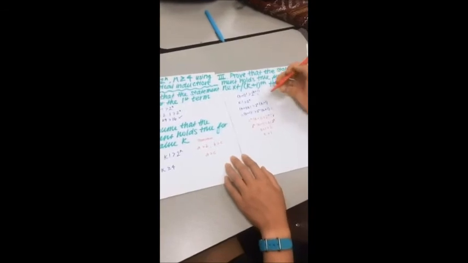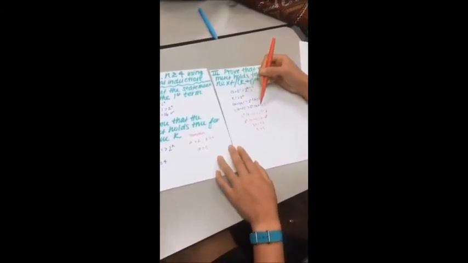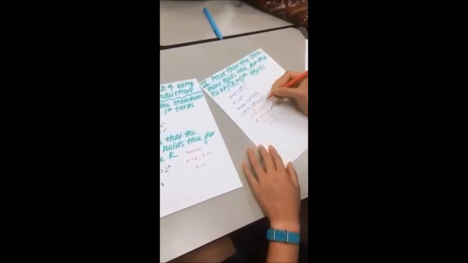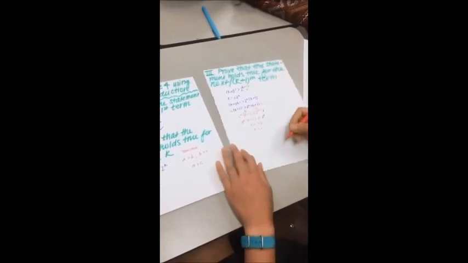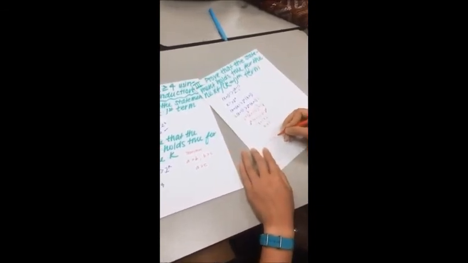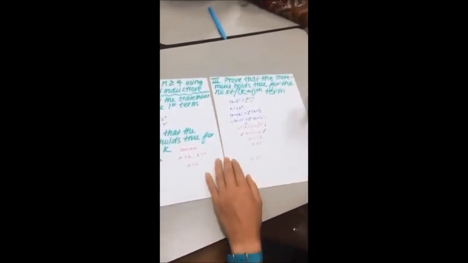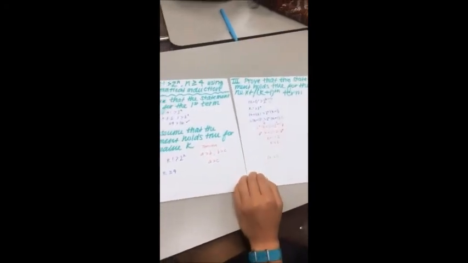So knowing that a is greater than b in this statement and b is greater than c, we can then conclude that a is greater than c, and that the statement holds true for any value k.